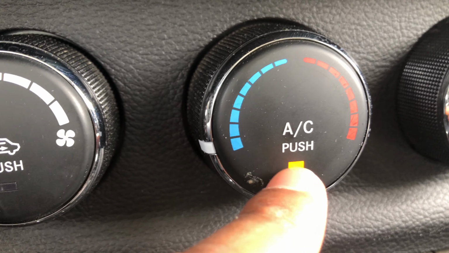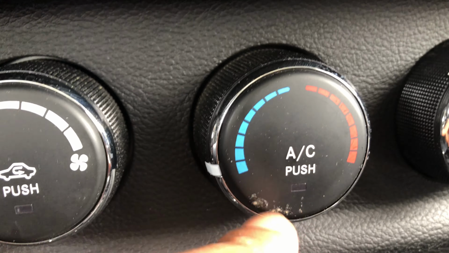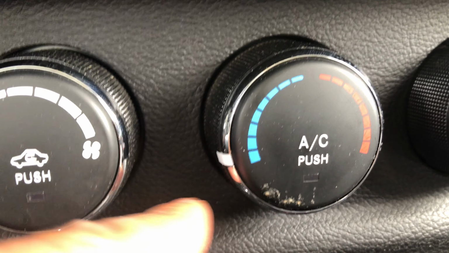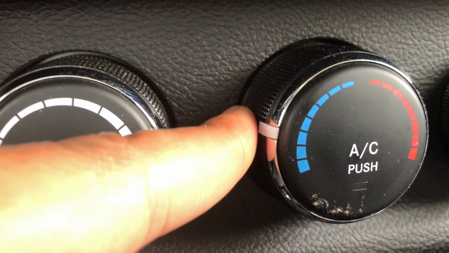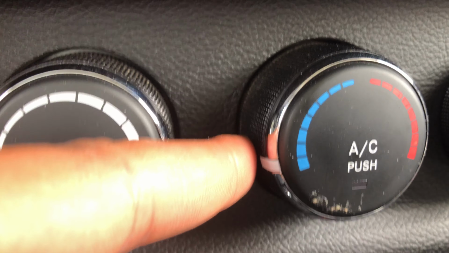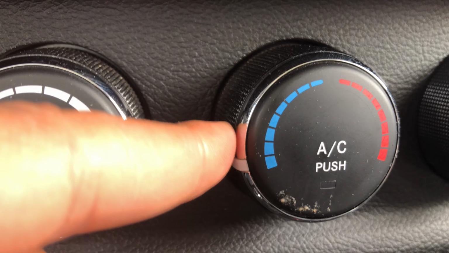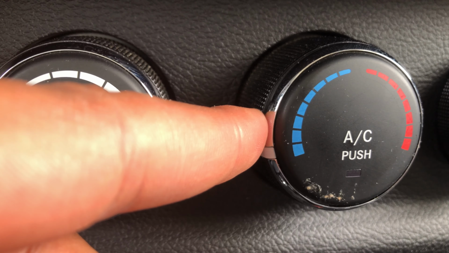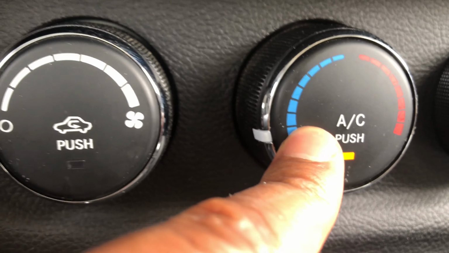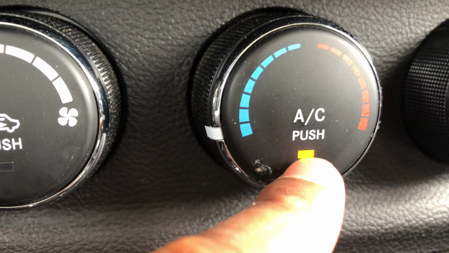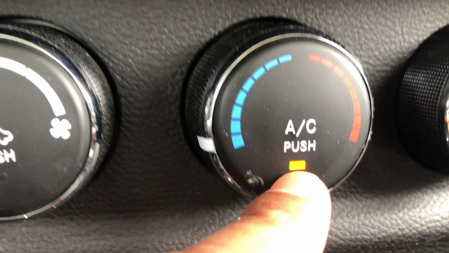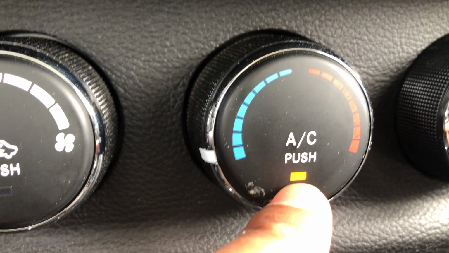Now, right here it says AC push. Now, I just turned the air conditioning off. It's still in the cool position, so it's bringing in cooler air, but it will not allow the air conditioning, the cooled or chilled air, to come out until I press this, and it's indicated right here as AC on.